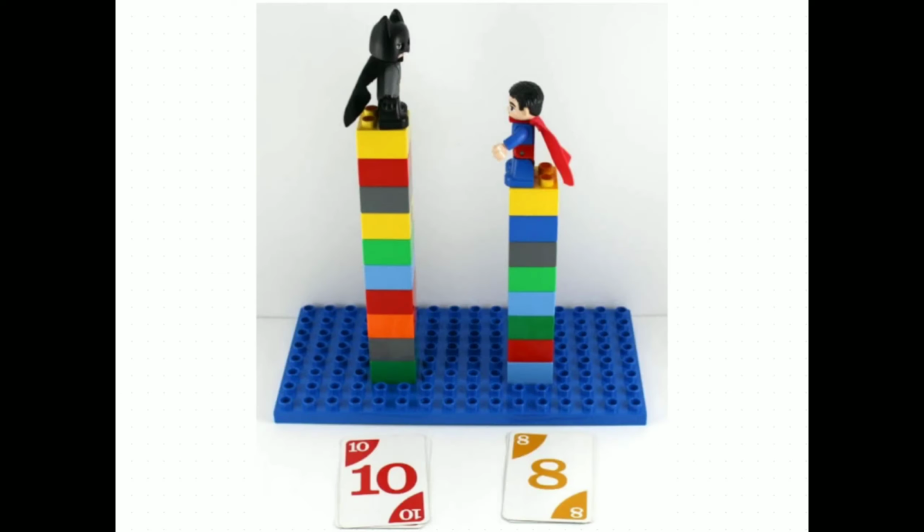Okay, let's do another example. Let's try to make it more interesting. You can put their heroes and ask them which is higher, which is the taller one. One is on the 10-story building, one is on the 8-story building. So obviously this one is taller or higher, and hence this is the sign of greater or smaller. Right?